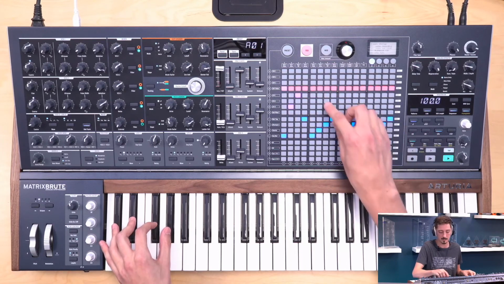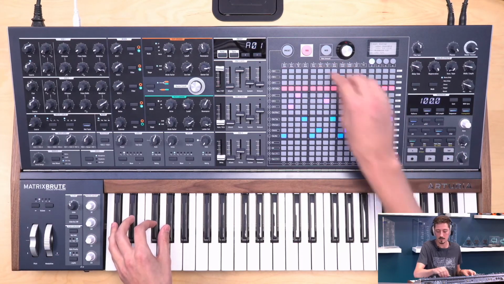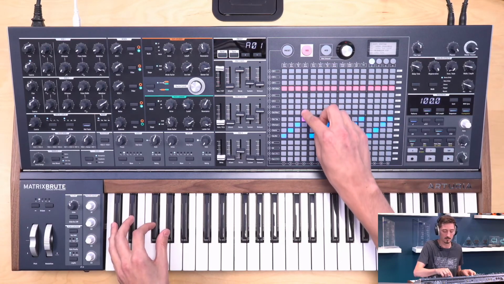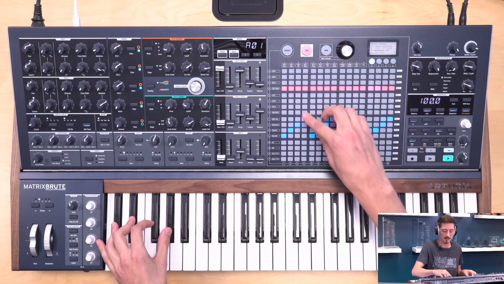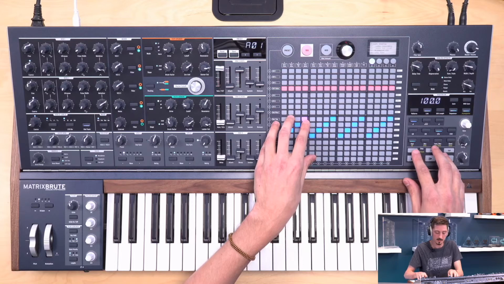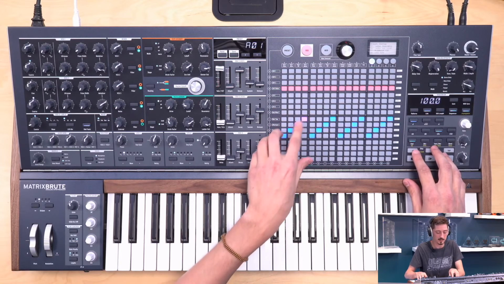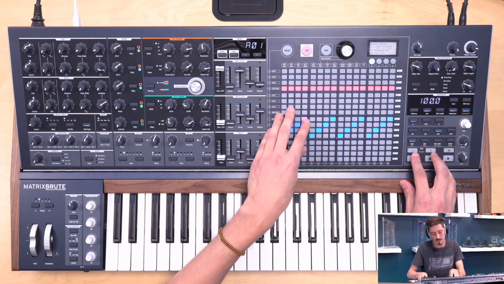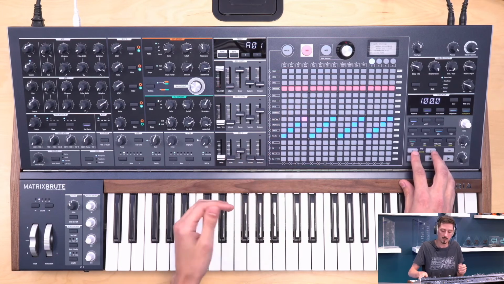And I can also switch by 1 semitone the octaves, instead of octaves. So purple is +1 semitone, and red is -1 semitone.